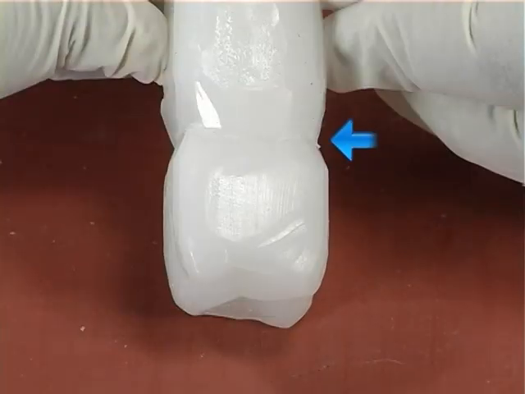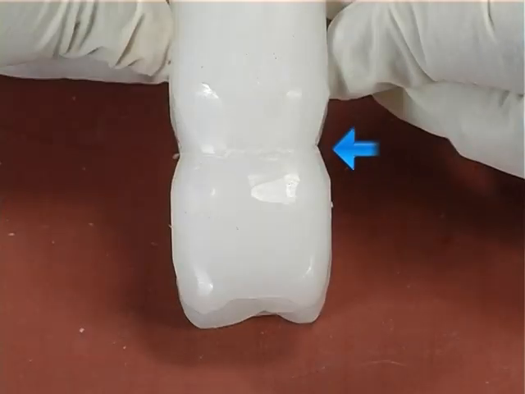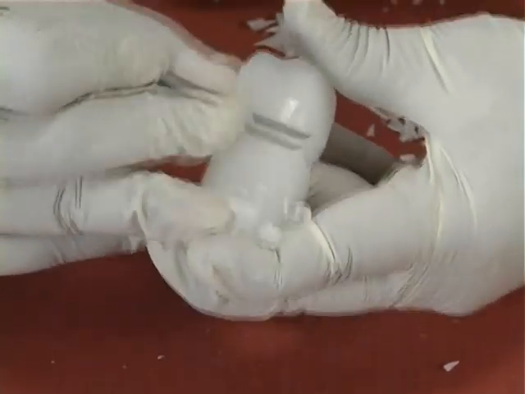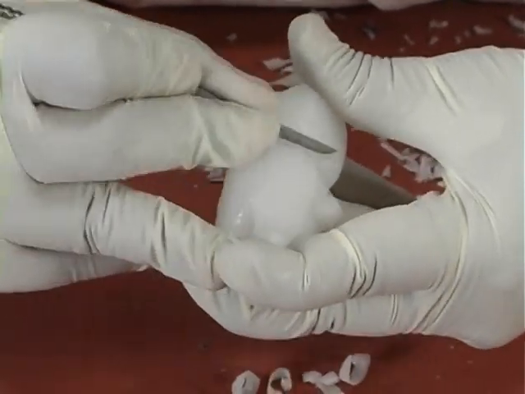This is the buccal, mesial, palatal and distal aspect showing the carved cervical constriction. After carving this cervical constriction, the root part should be smoothened to remove any excess elevations.